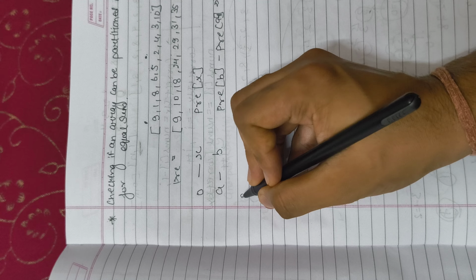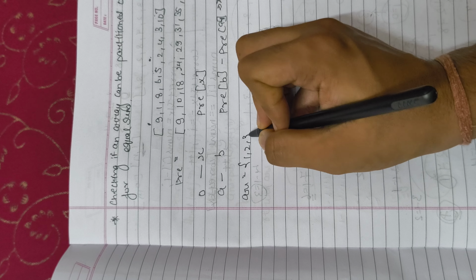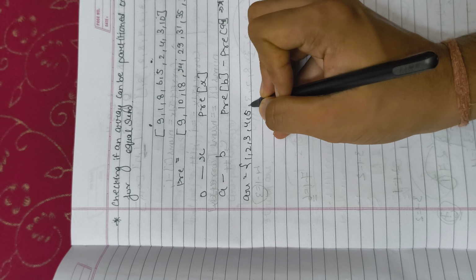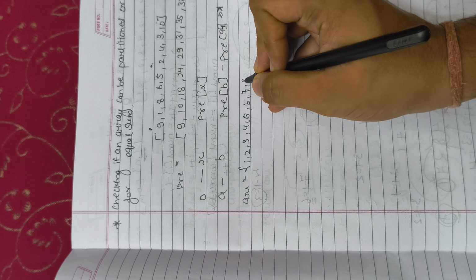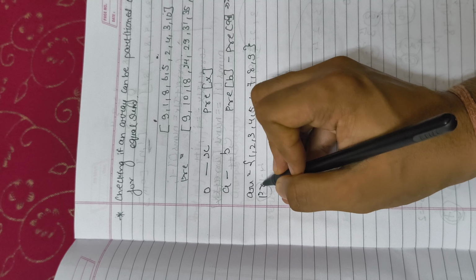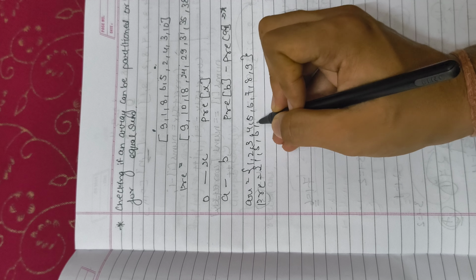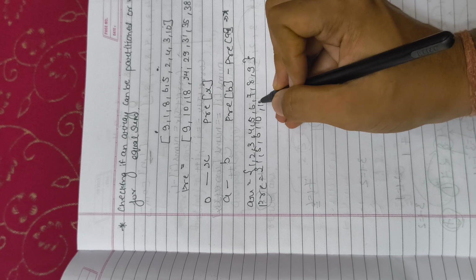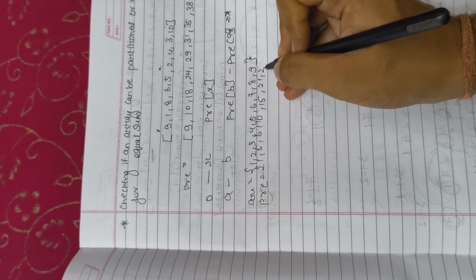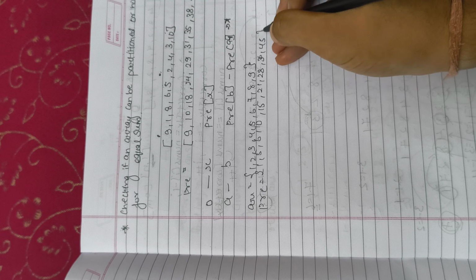Suppose we are given the array 1, 2, 3, 4, 5, 6, 7, 8, and 9, and the prefix sum array for this will be 1, 3, 6, 10, 15, 21, 28, 36 and 45.